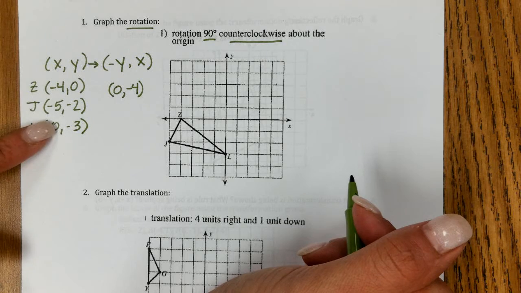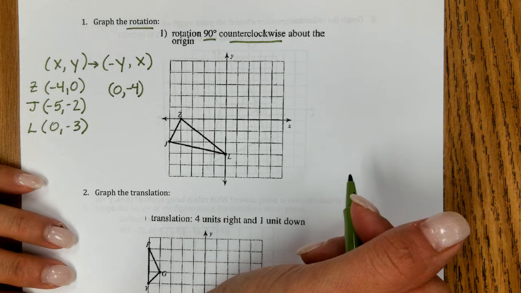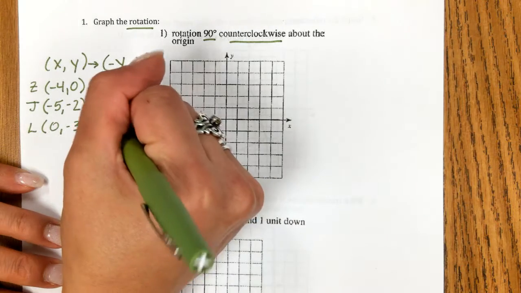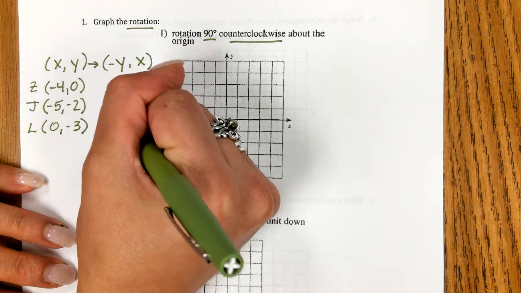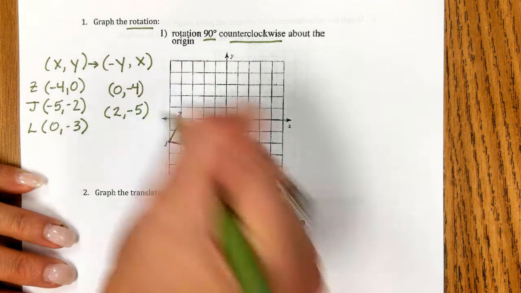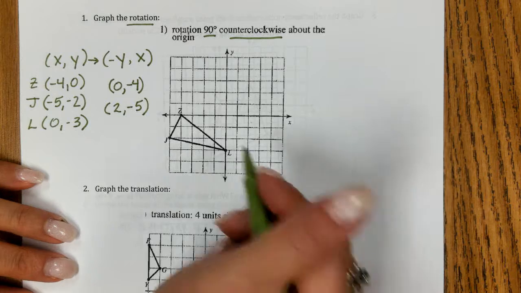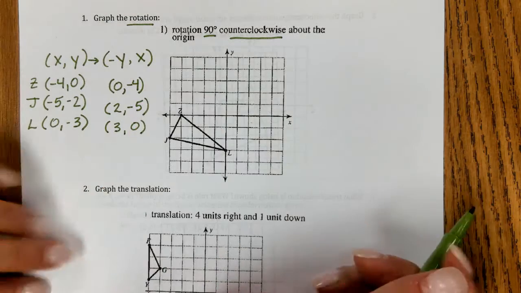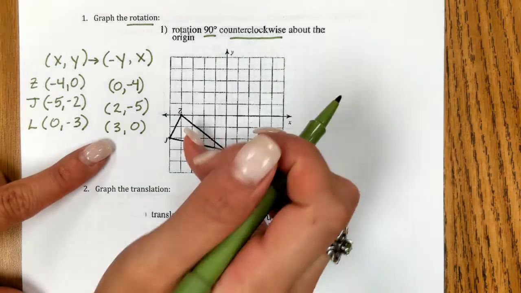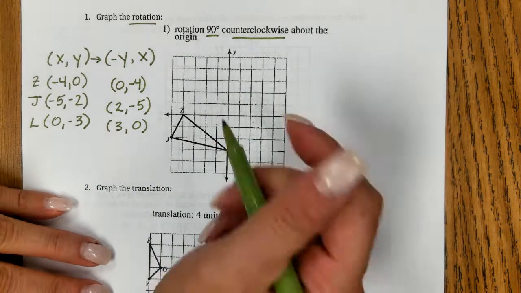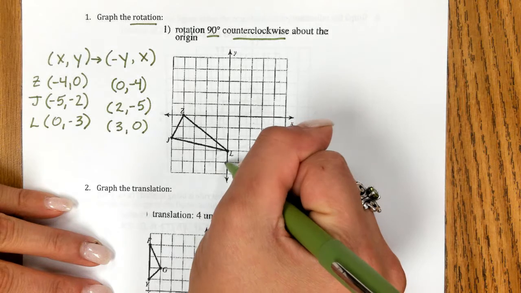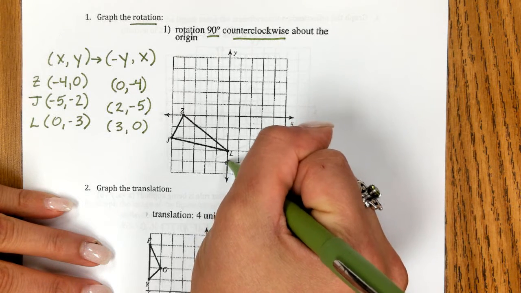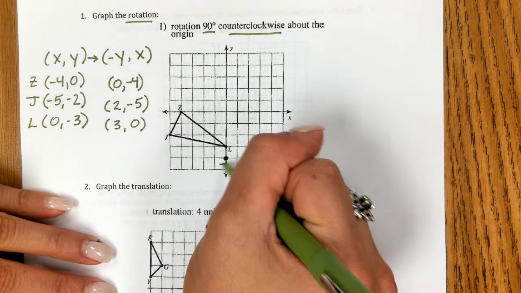So how would I write J? 2, negative 5. Good. Okay. And L? 3, 0. Okay, so your last thing that you're going to have to do is come over here and graph it. So if I graph it correctly, I have 0, negative 4, which is point Z1.